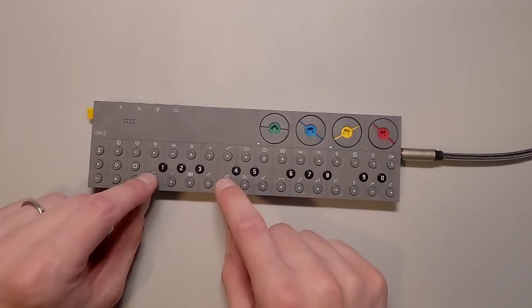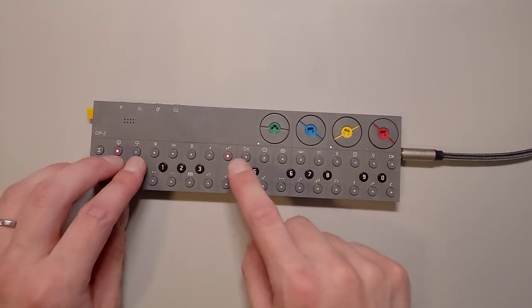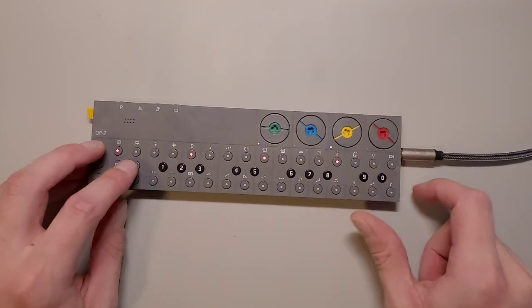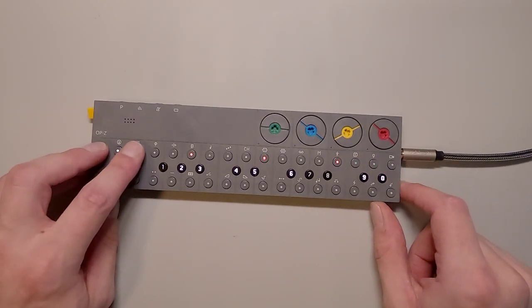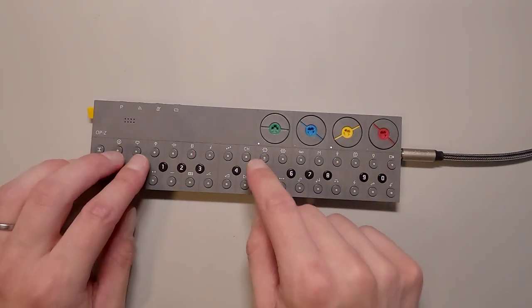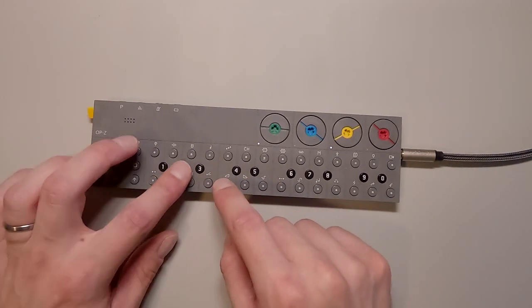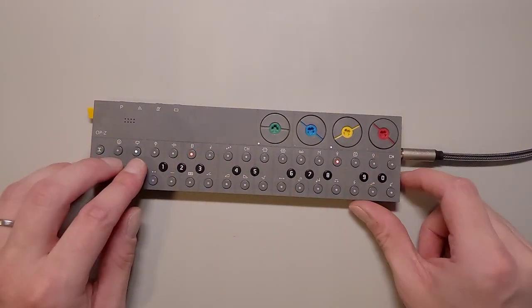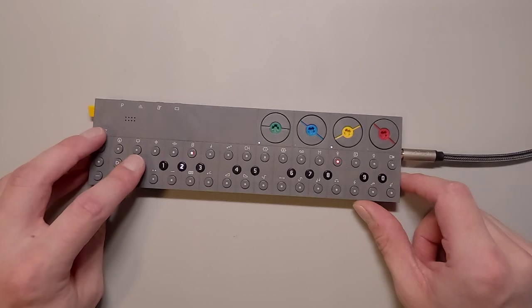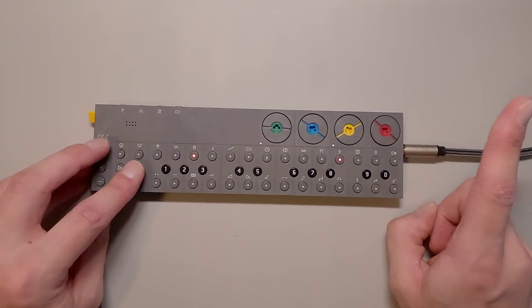What I'll do is I'm just going to grab a kick, and let's just do a 4 on the floor to start with. Why not? And I'll take the snare. Let's do that. So we have a 1-bar loop right now.